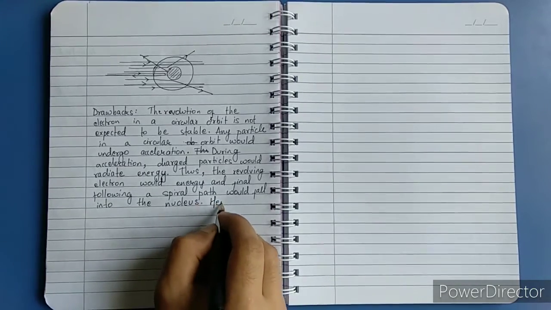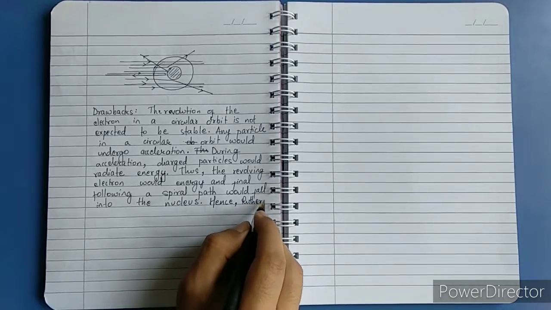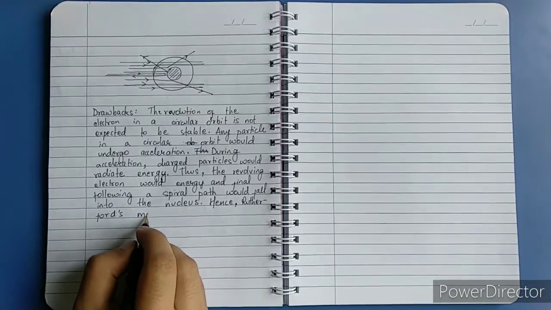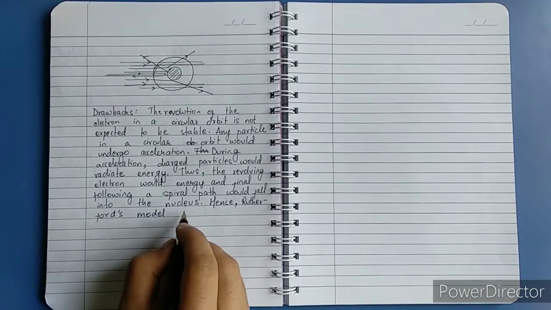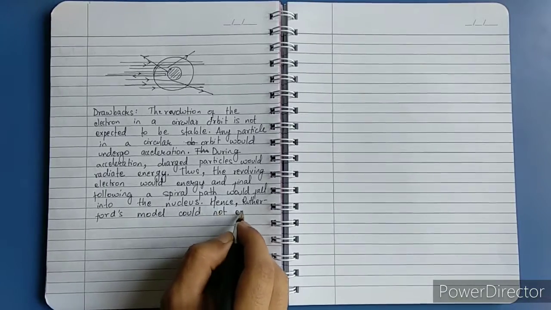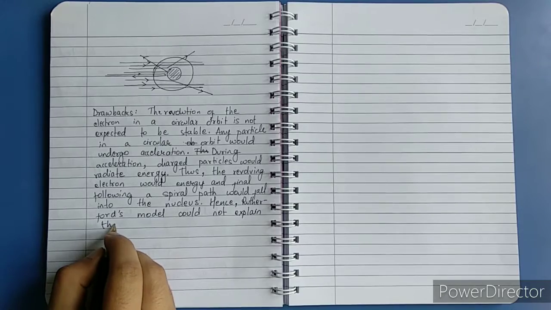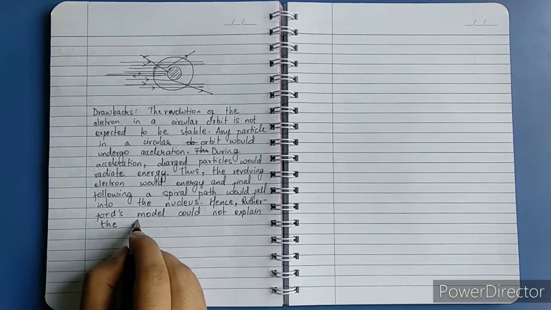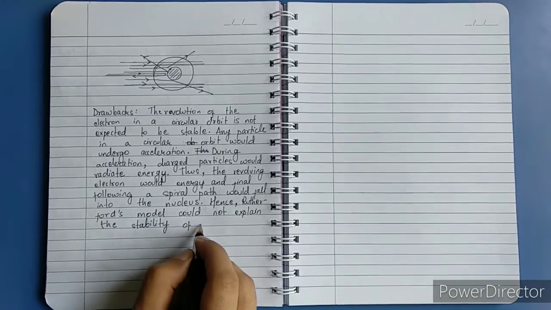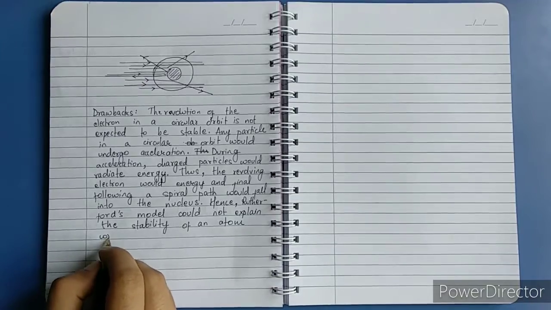Hence, Rutherford's model could not explain the stability of an atom correctly.